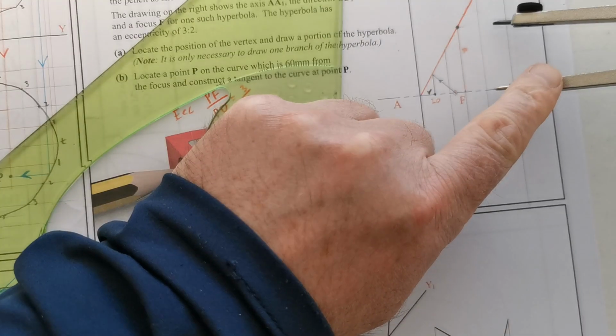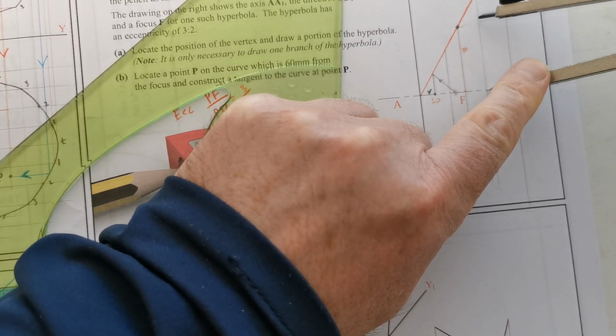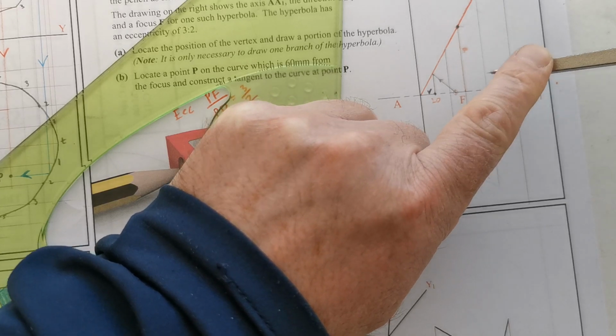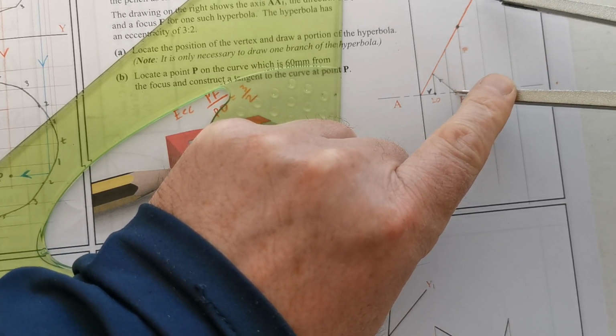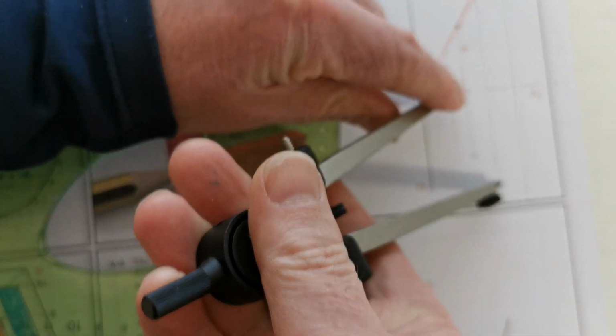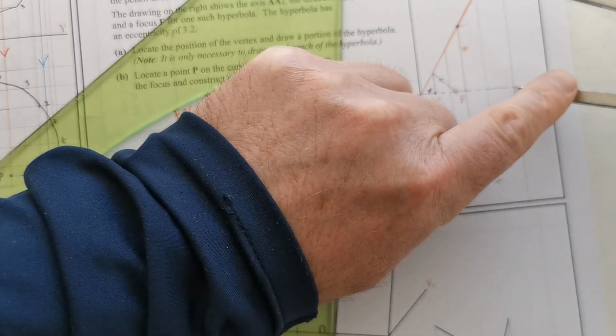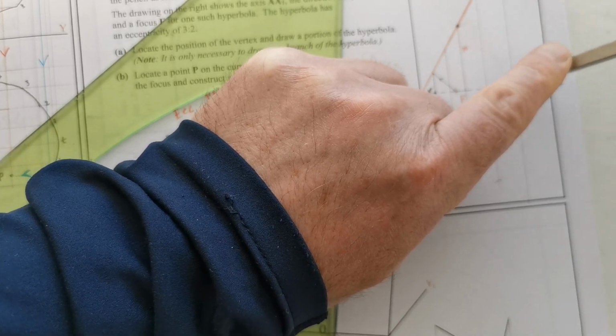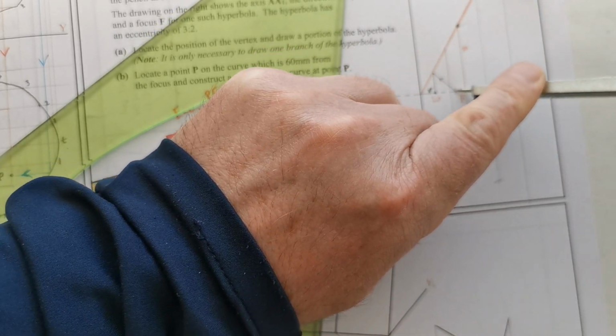And all of these other points now, that is the distance on that ordinate from the point on that ordinate to the focus. That's the PF. This is the distance from the focus to the point on that ordinate.